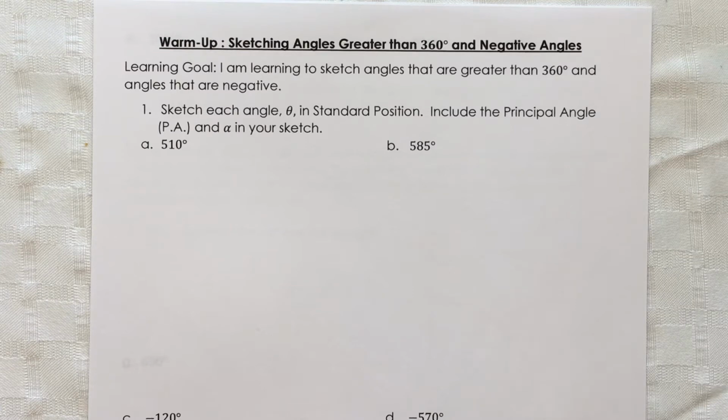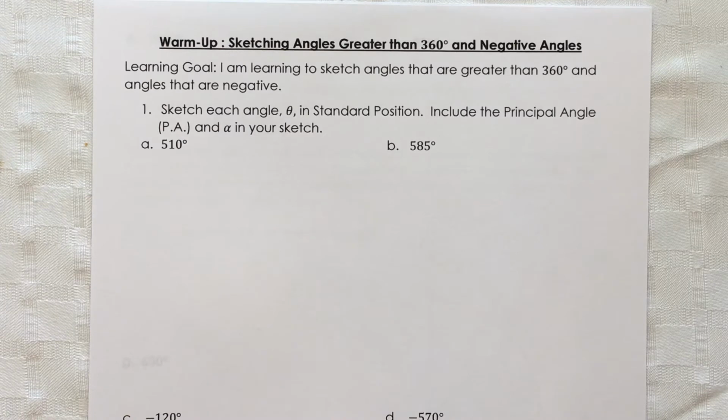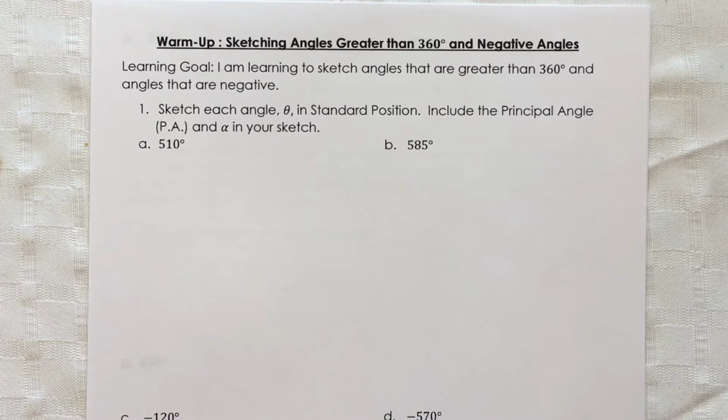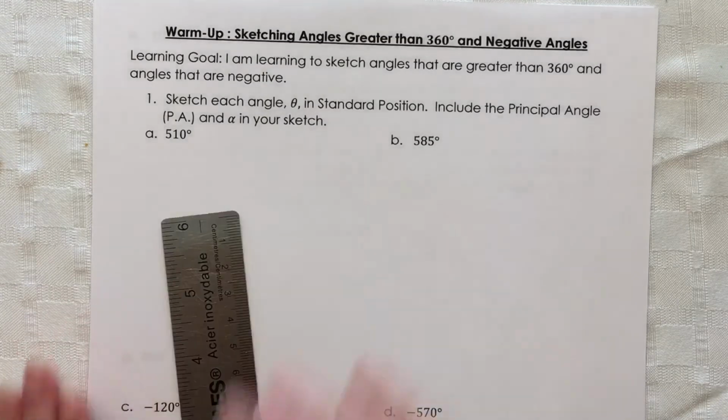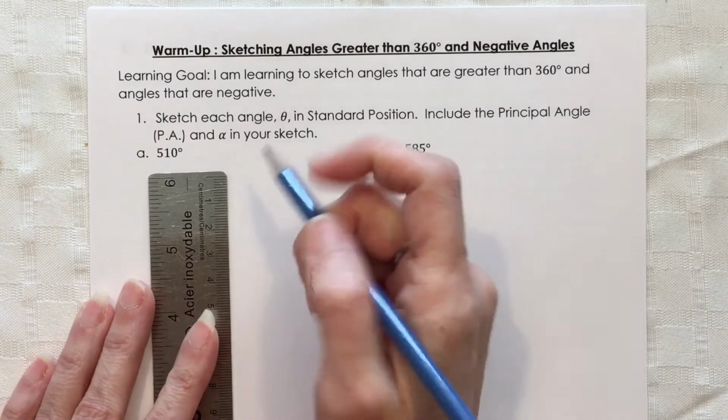Include the principal angle, which you're going to label P.A., and alpha, which we already know what alpha is, in your sketch. Okay, so I'm going to go through this, hopefully. So I'm going to draw a little XY axis here.